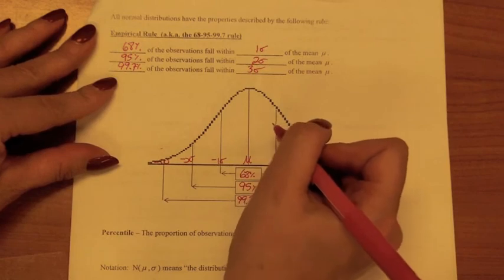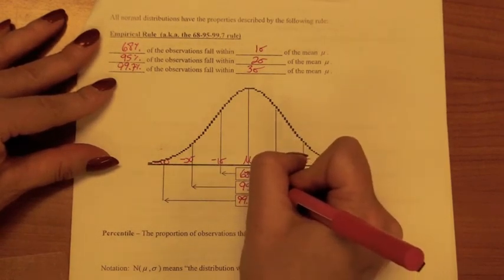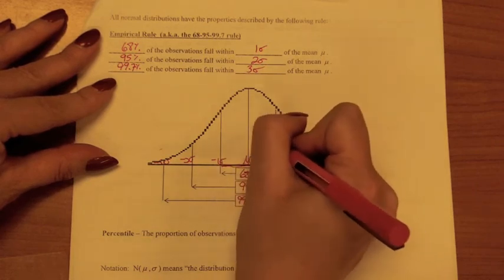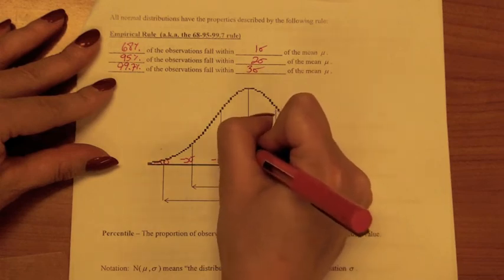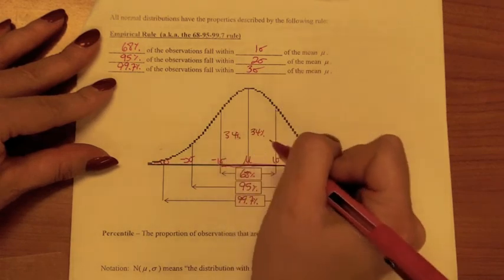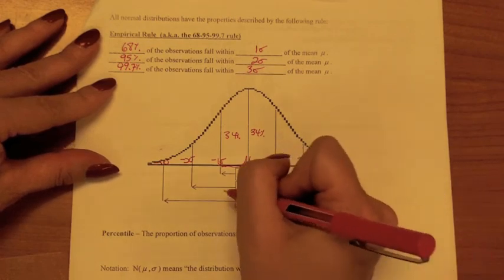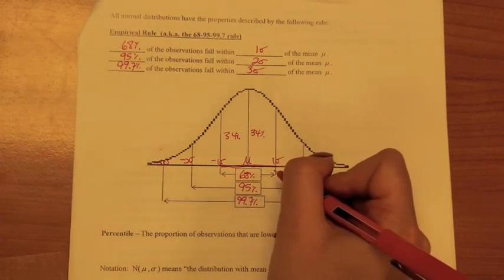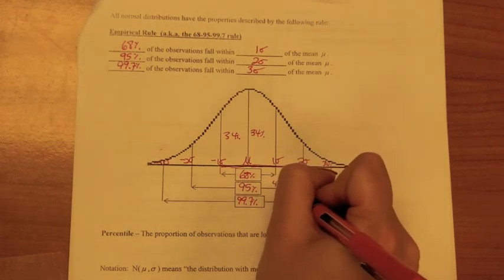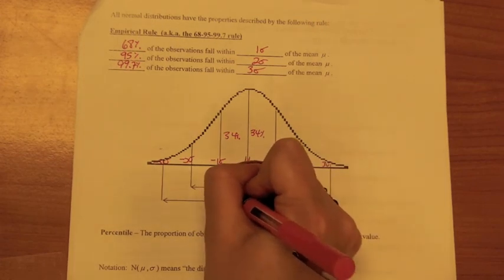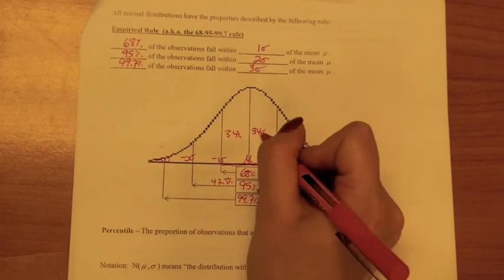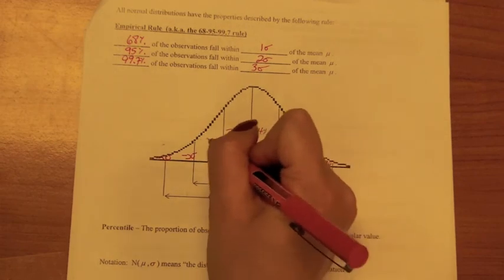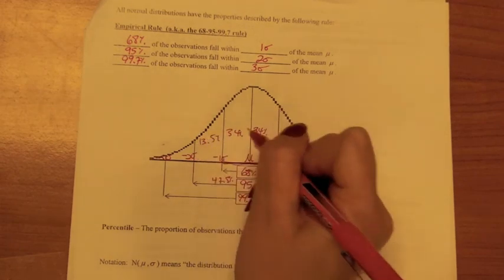So as I look at this, I ask, what does that mean? Well, since this is 68% of my data, then 34% would be in each piece: 34% above the mean and 34% below the mean. And if I look at this 95 and divide it by 2, I get 47.5. So there's 47.5% on each side of the mean, left and right. And if I subtract 34 from that, that gives me 13.5% that's in this region. And of course these are symmetric, so that's true over here also.